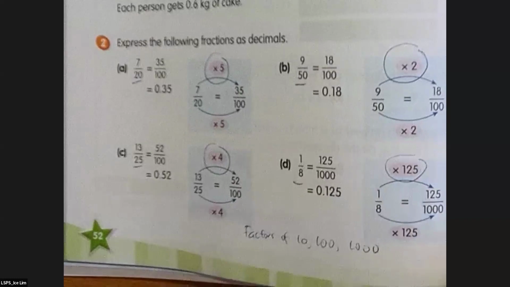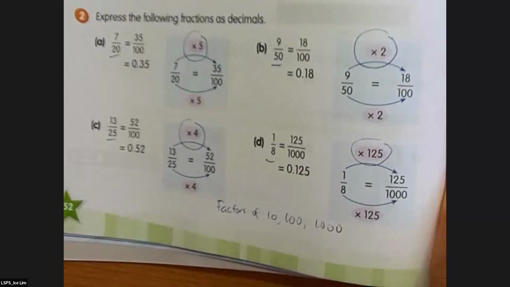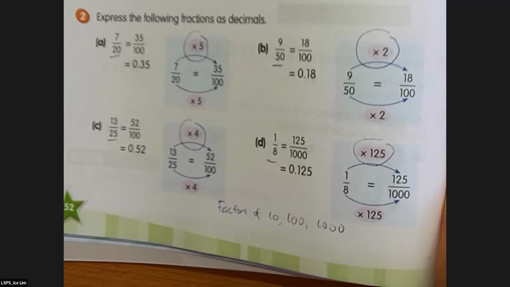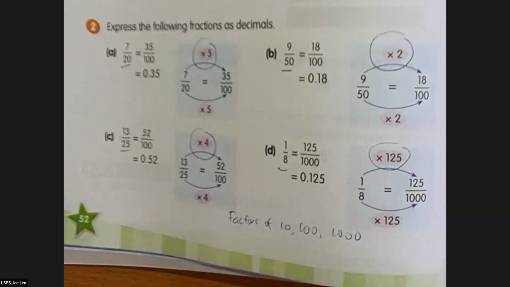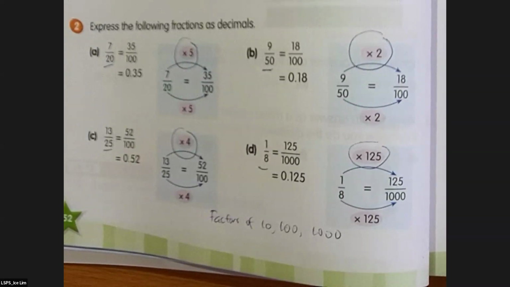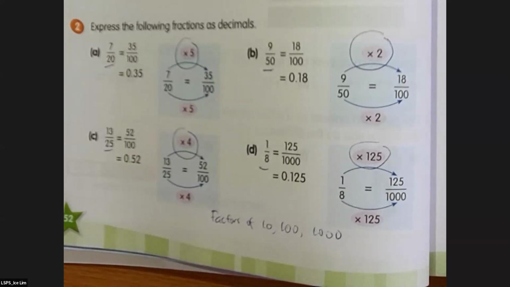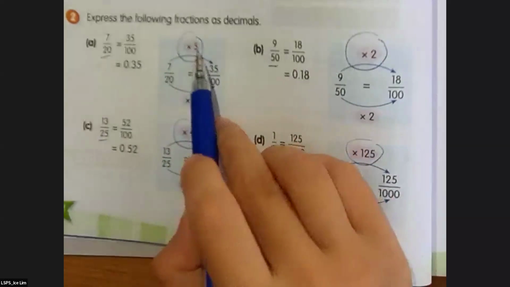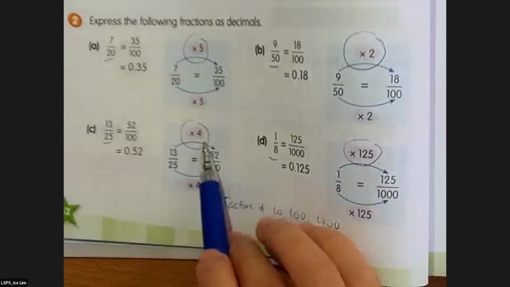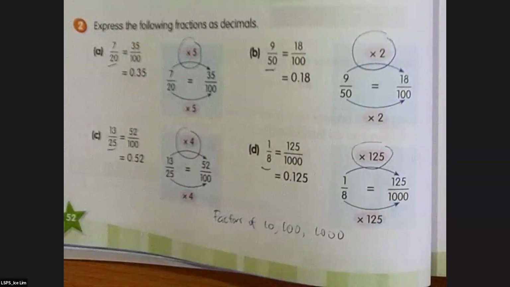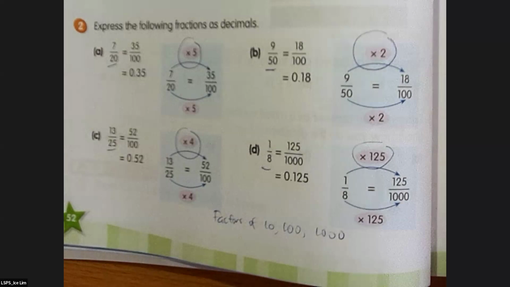If they are factors of 10, 100, and 1,000, I can convert easily to the equivalent fraction and then convert to decimal easily. 5, 2, 4, 125. What else? Any other factors of 1,000, 10, or 100? Don't know?